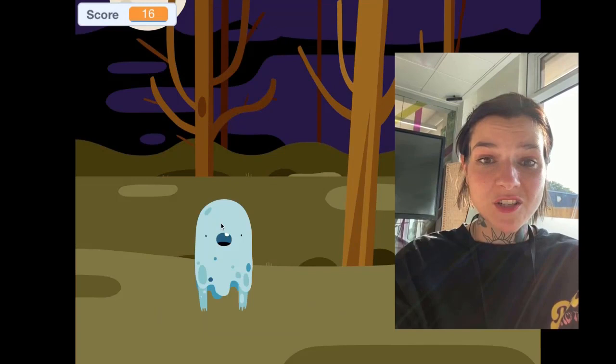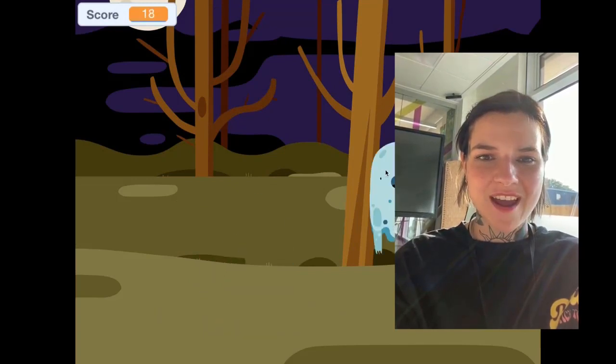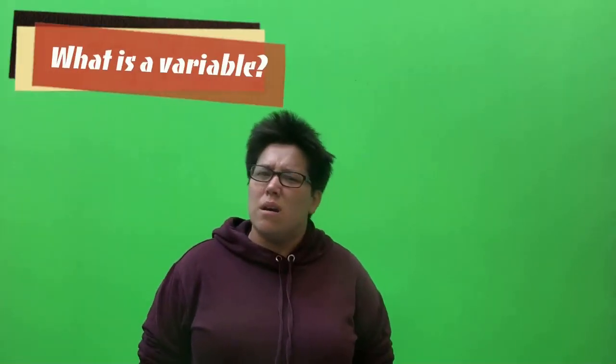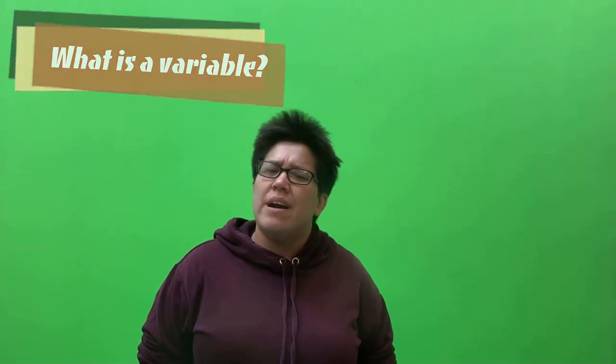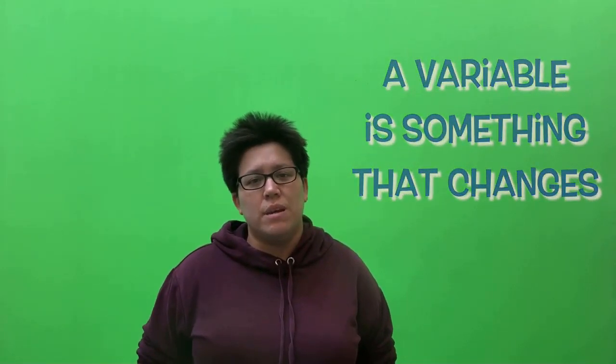This is Ghostbusters. The aim of the game is to catch as many ghosts as you can by clicking on them. We will be keeping track of our score by adding a variable. What is a variable? A variable is something that changes. In Scratch, we use blocks like these to tell the variable when to change and how much it should change by. It works something like this.